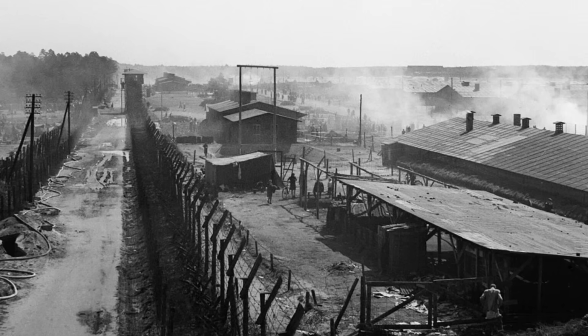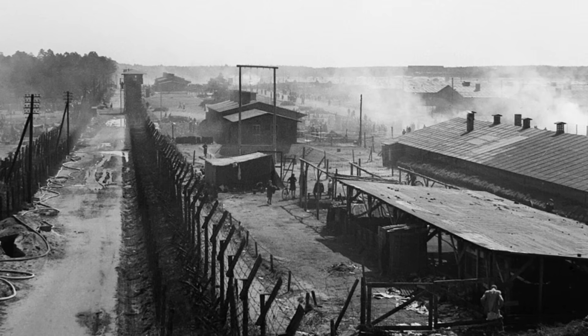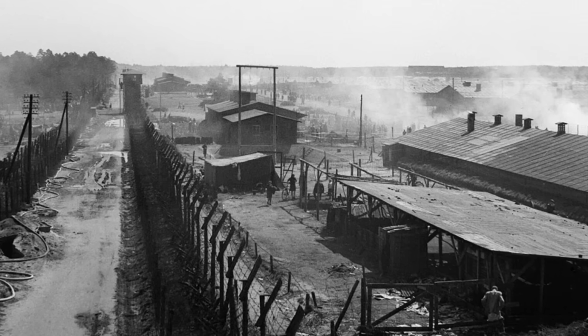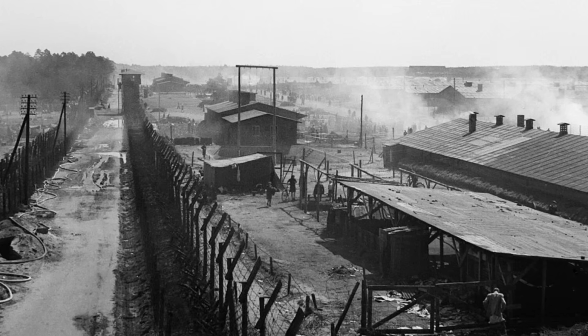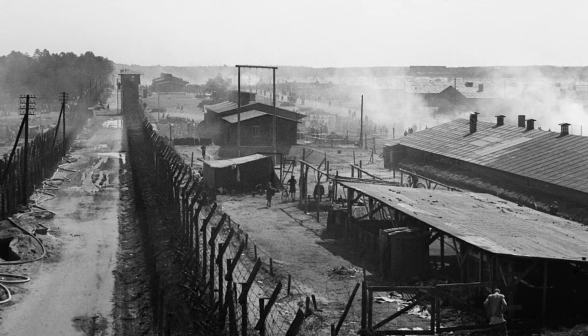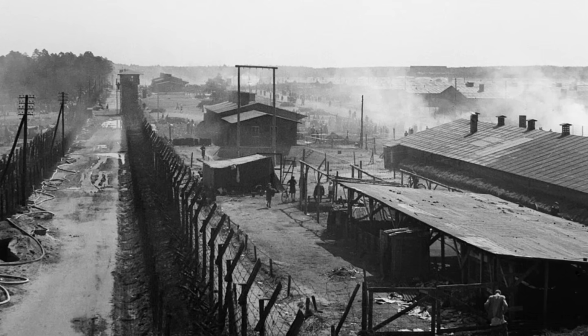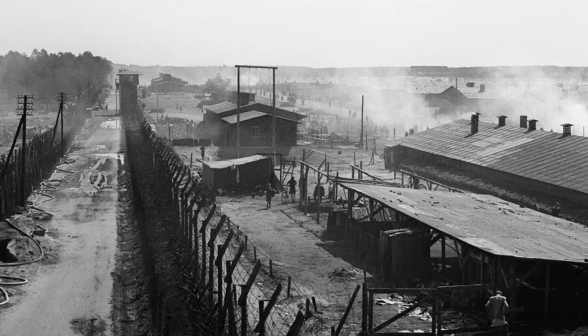The fate of Adolf Eichmann, the SS lieutenant colonel who served as the head of the section of the Reich Main Security Office responsible for managing the deportation of Jews to the death camps, including Auschwitz, became one of the most significant trials in the history of international law.